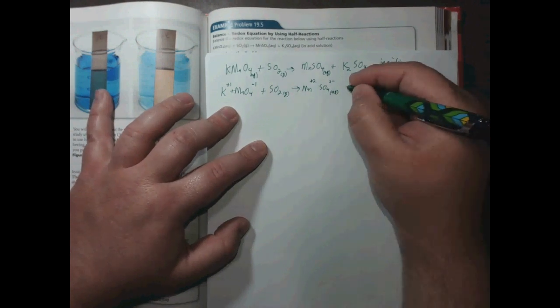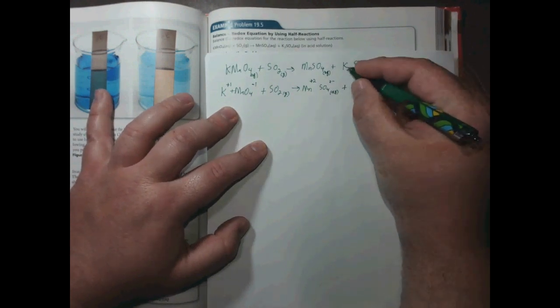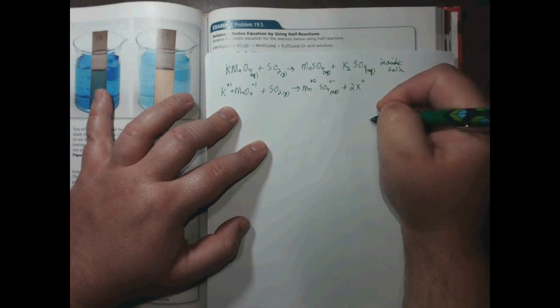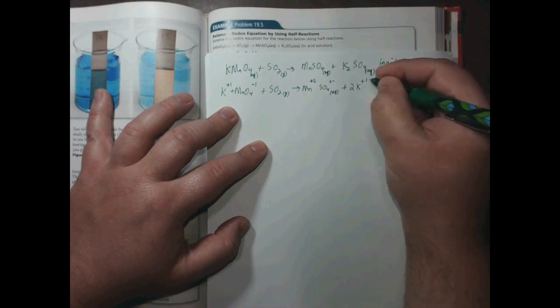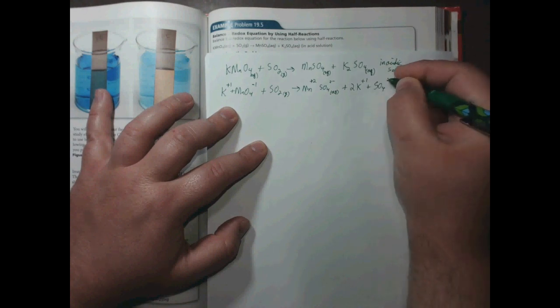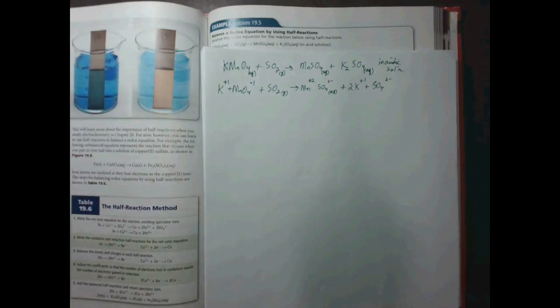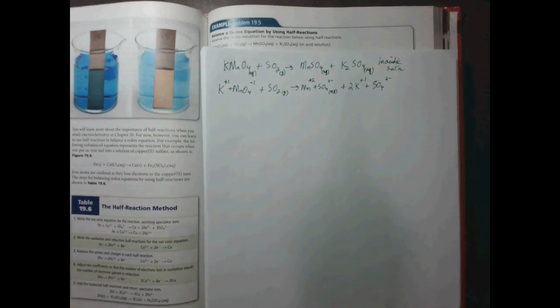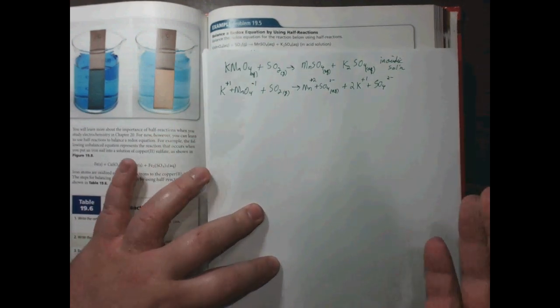Alright? And then here, we have K2SO4. There's 2 Ks that have a +1 charge. Okay? And then we have 1 SO4, which has a 2- charge. Okay? So, let's finish writing our oxidation states. Some of them are already finished.